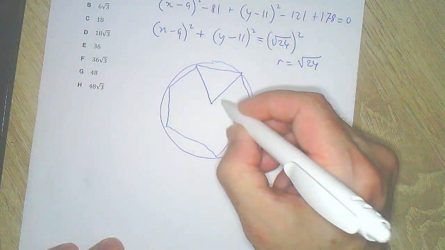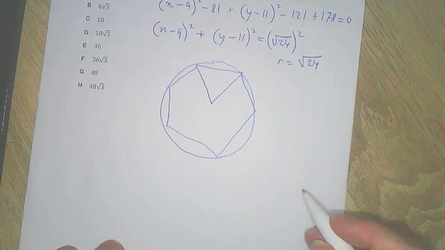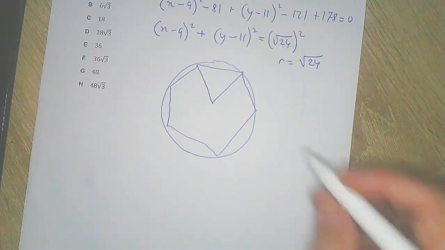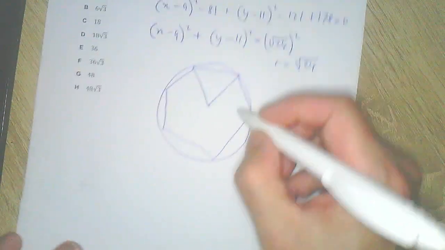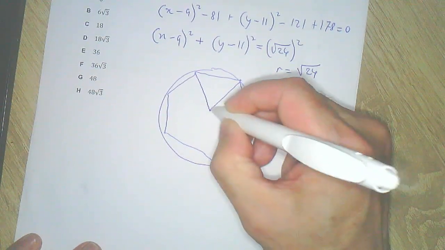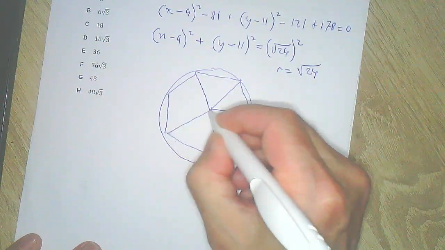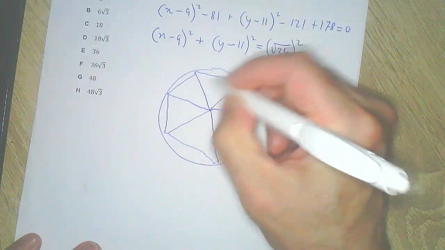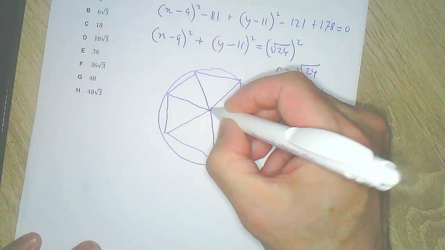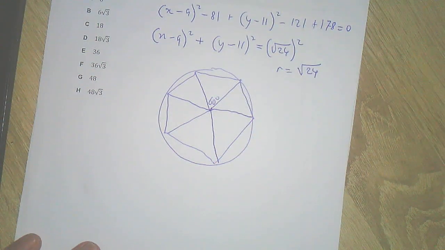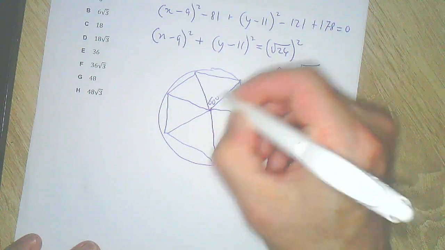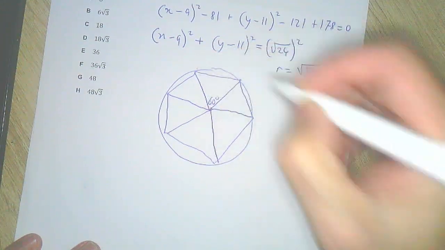If you go around a full hexagon, you're going to get 360 degrees. If you divide the hexagon up into triangles, there's going to be 6 triangles. So the angle at the center for each triangle is going to be 60 degrees because 360 divided by 6 is 60. And then the radii, clearly it's a circle, so these are all the same length.